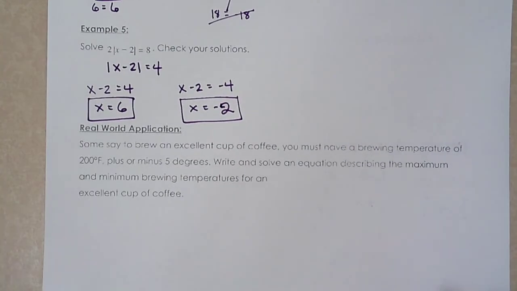And of course, real world application. Why do these absolute values matter so much? Well, here you go. Some say to brew an excellent cup of coffee, you must have a brewing temperature of 200 degrees plus or minus 5 degrees. Write and solve an equation describing the maximum and minimum brewing temperature for an excellent cup of coffee.